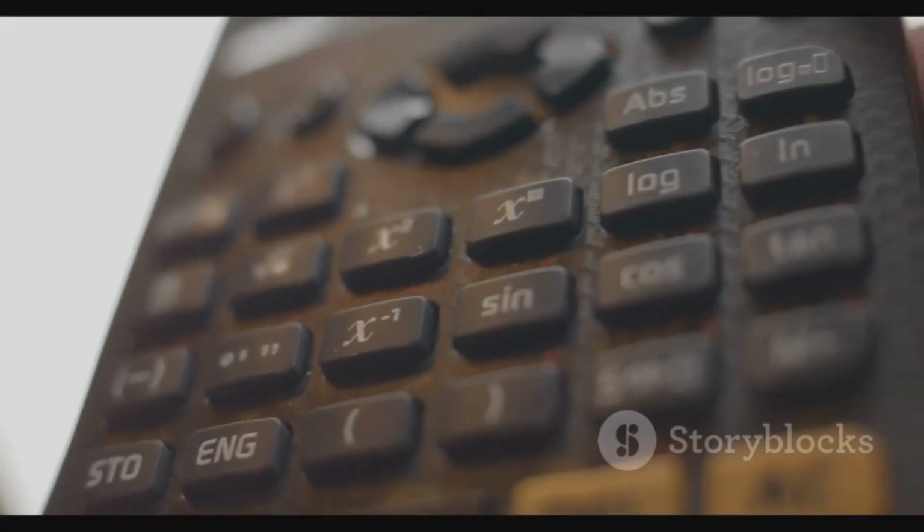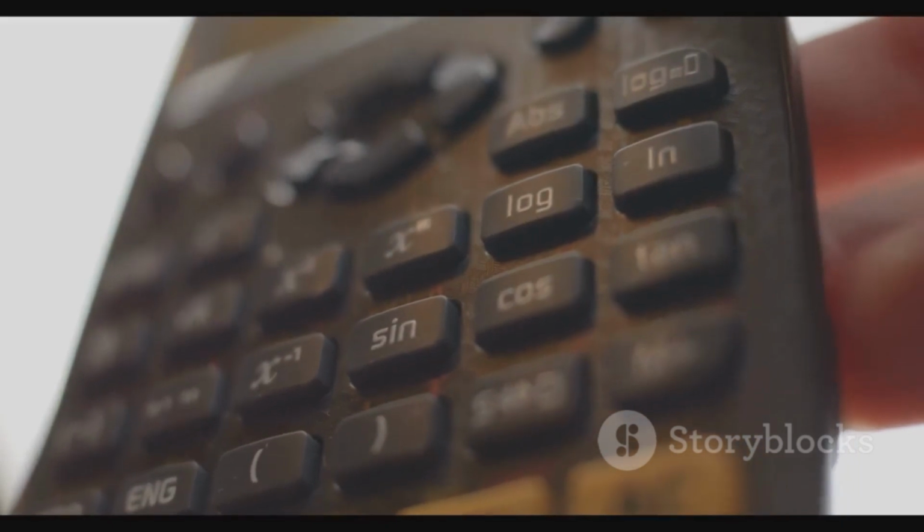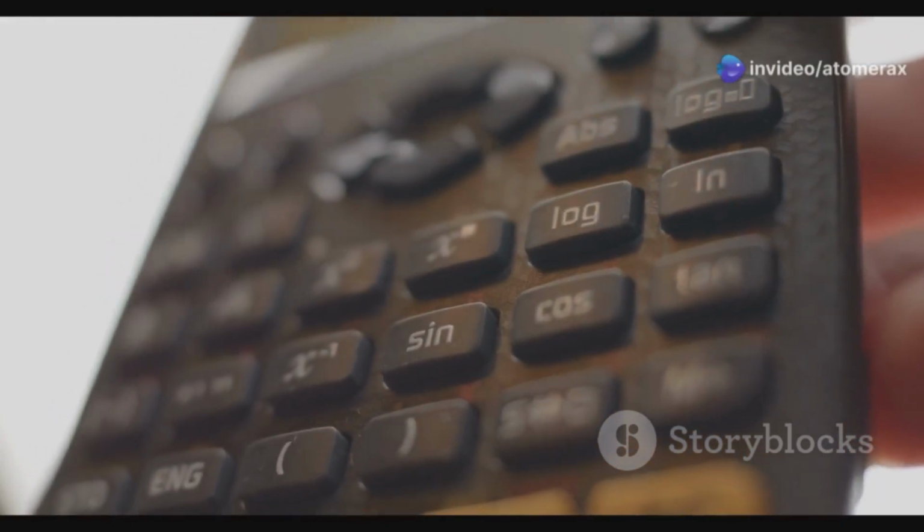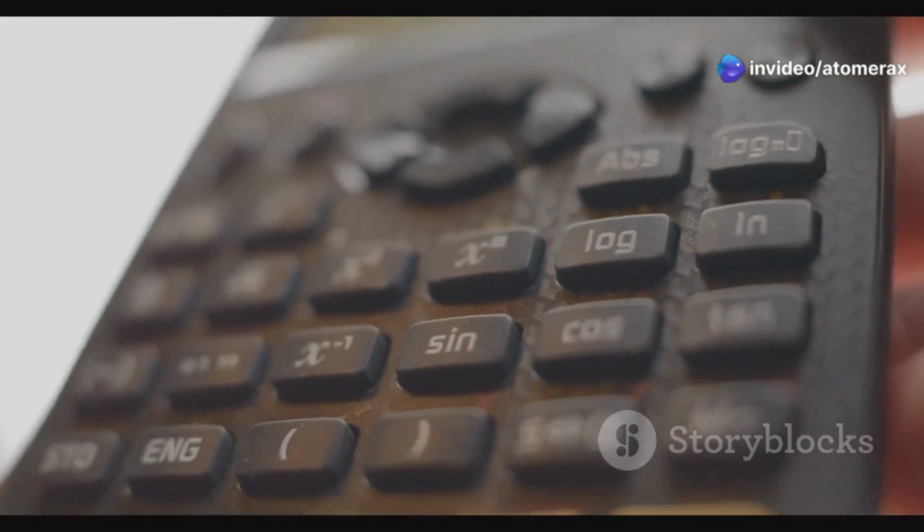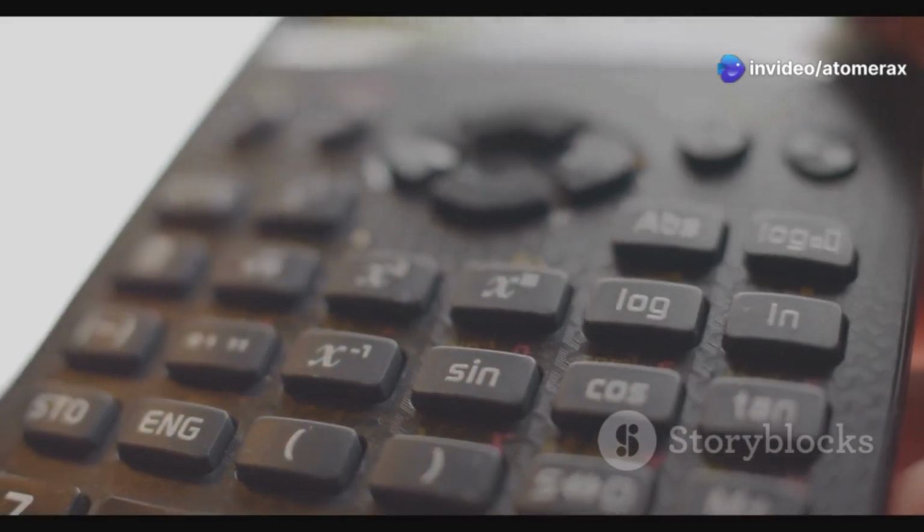Rule 3. Leading zeros. Zeros to the left of the first non-zero digit are never significant. They're just placeholders. They don't add any precision to the measurement. So, in 0.052, only the digits 5 and 2 are significant. The leading zeros are just there to position the decimal point correctly.